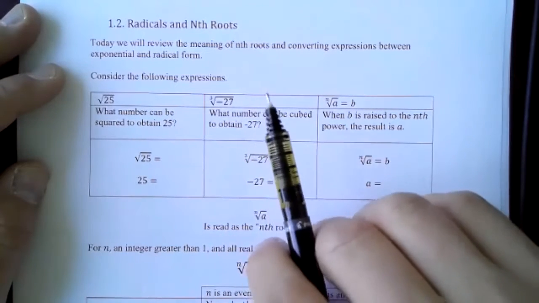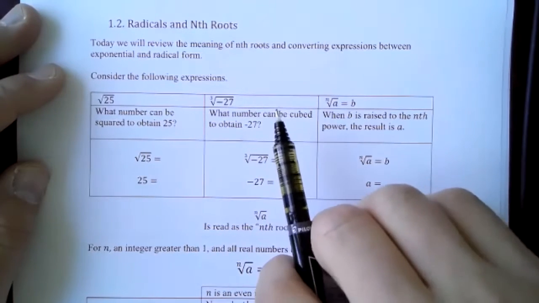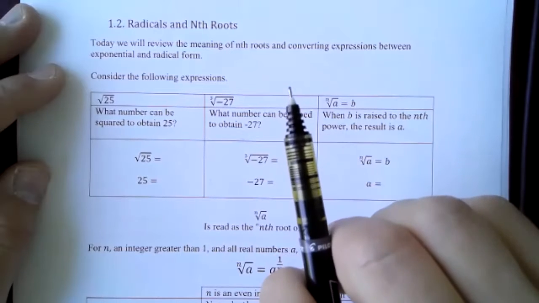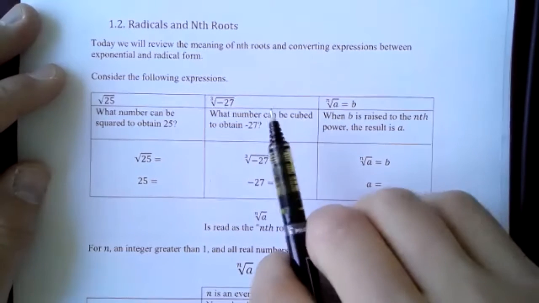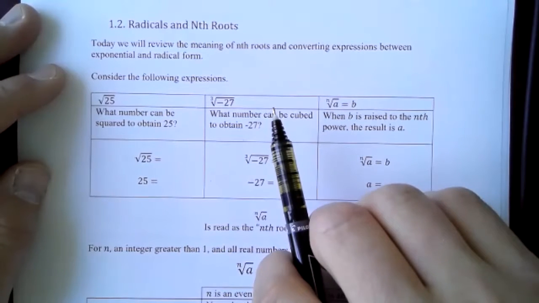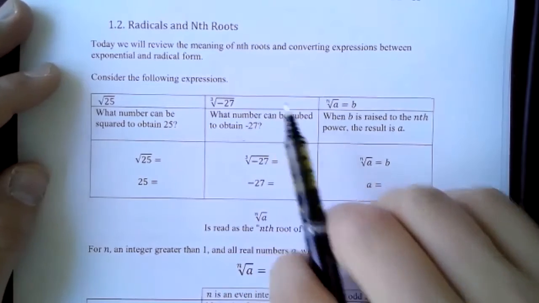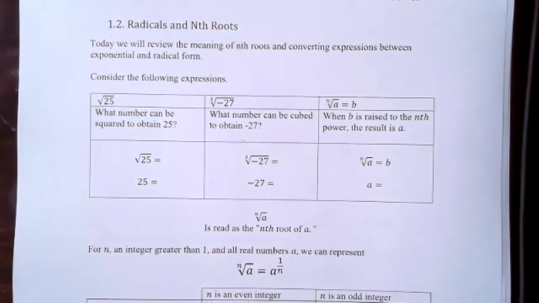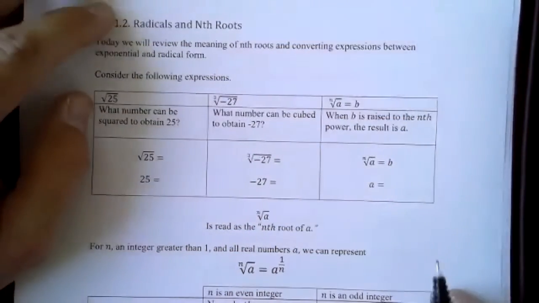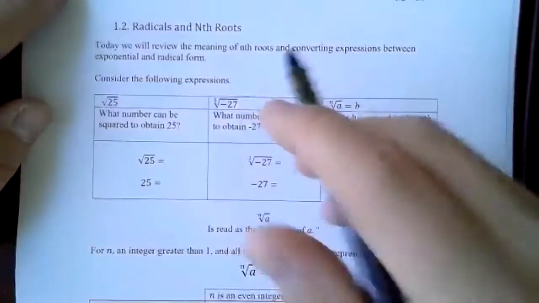They're not even natural numbers. They're radicals. The rational numbers. They're fractions. And so we're going to see how a fraction exponent would relate to what we know already.